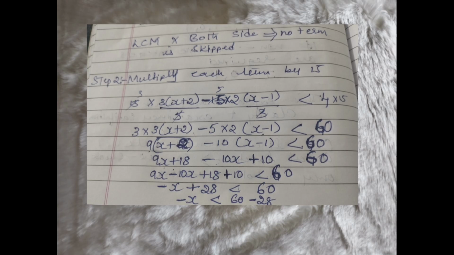So 9x minus 10x plus 18 plus 10 less than 60. So 9x minus 10x, that is minus x, plus 18 plus 10 is plus 28 less than 60. Minus x less than 60 minus 28 is minus x less than 32.